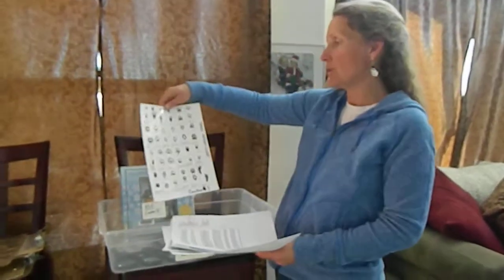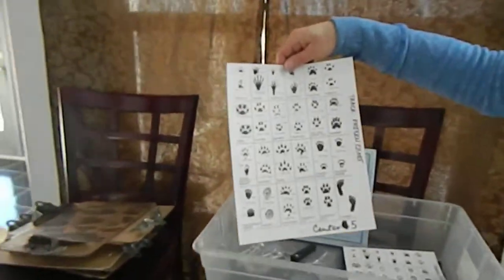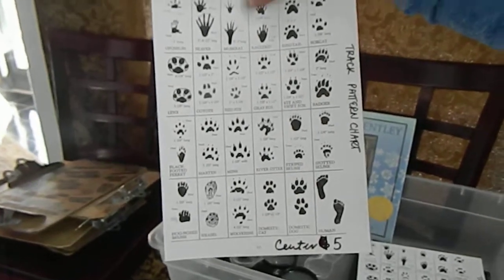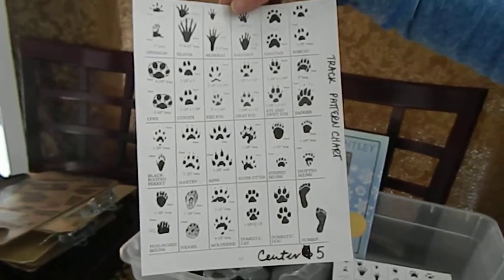There might be bird prints in the snow or the mud. There'll more than likely be dog prints. Lots of people bring their dogs up there. But have students examine the tracks. They can examine them with the magnifying glasses, and they can use this track and track pattern chart to try to identify tracks that they are seeing.